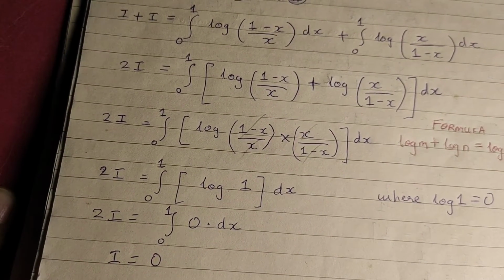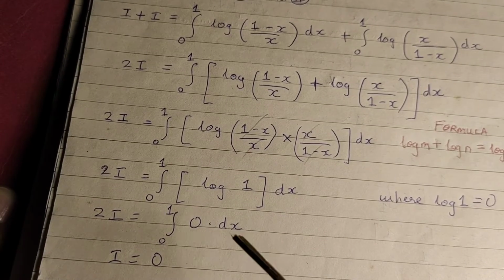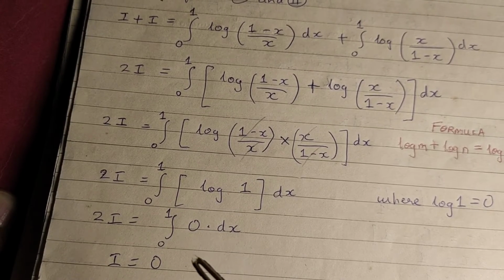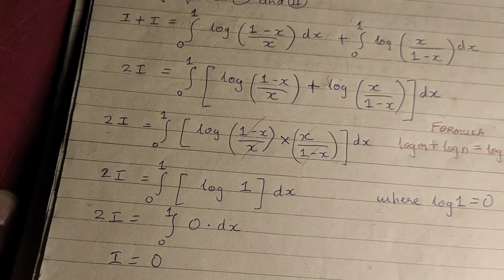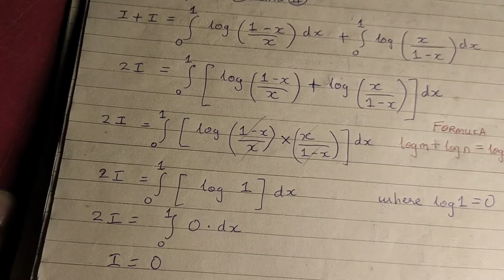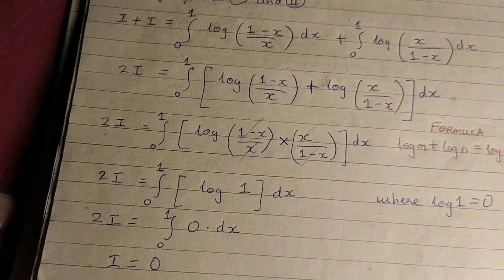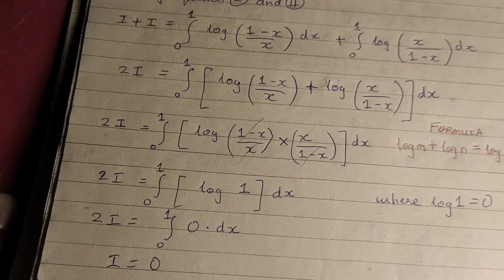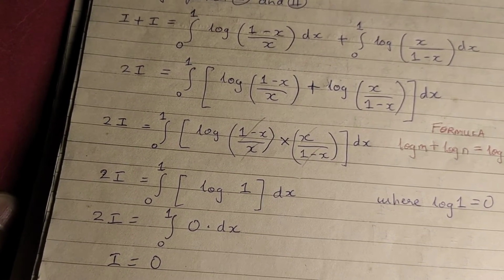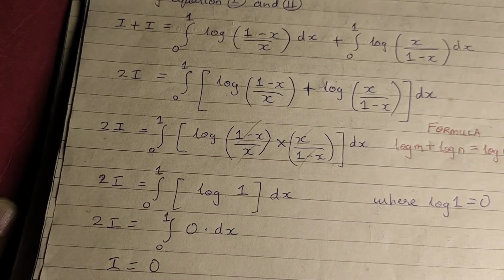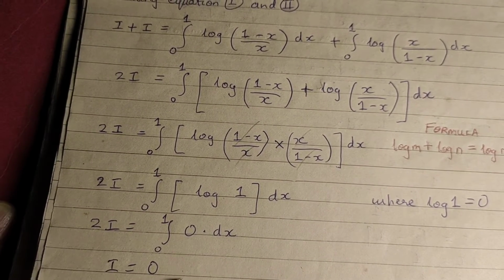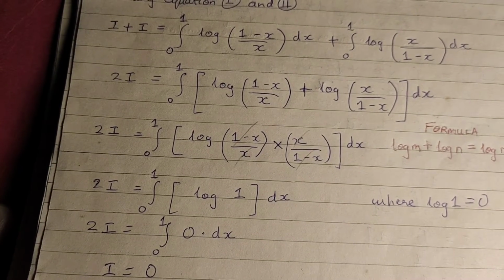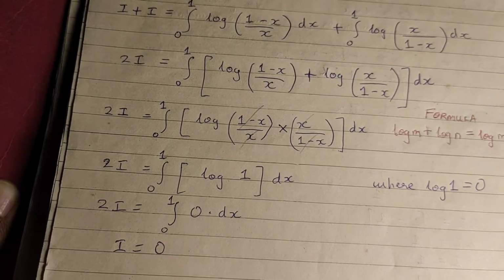Okay, how have we got this 2? If you see on the left hand side, if it is also brought below, 0 divided by 2 is also 0. So that is the reason why I is equal to 0. The integration of 0 dx is 0, and when you bring the 2 from the opposite side, 0 divided by 2 is 0 itself. That is how this is the final answer, I is equal to 0.